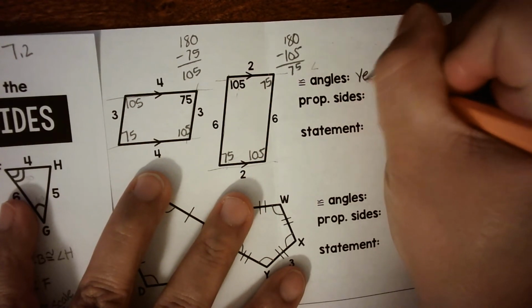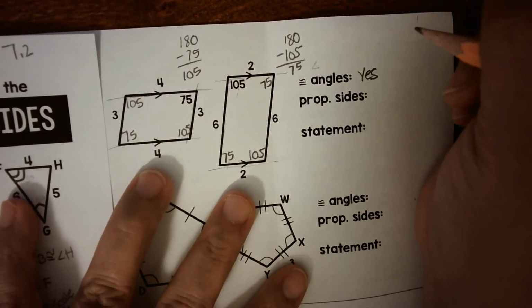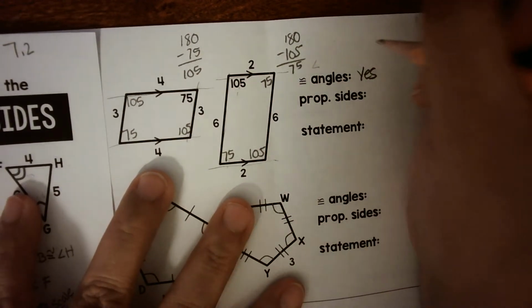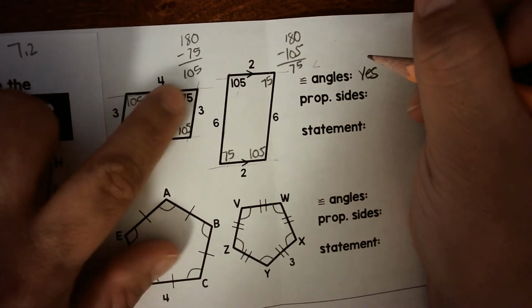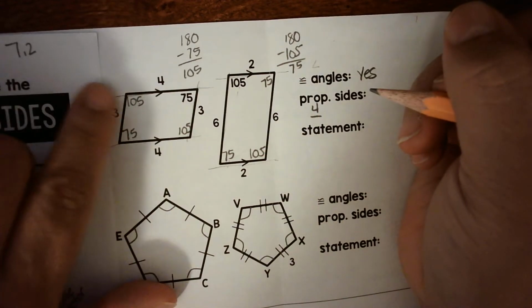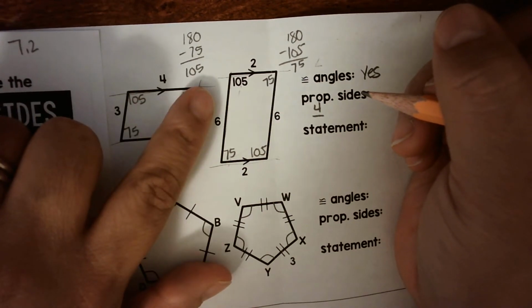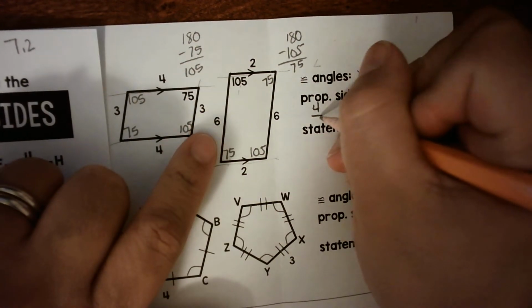We just got a yes, that they're all equal. Are the sides proportional? So this is something that we got to check. Since we're given this one first, that's what I would write first. So that's 4. And then it looks like the longer side. So we're going to correspond it with the longer side.